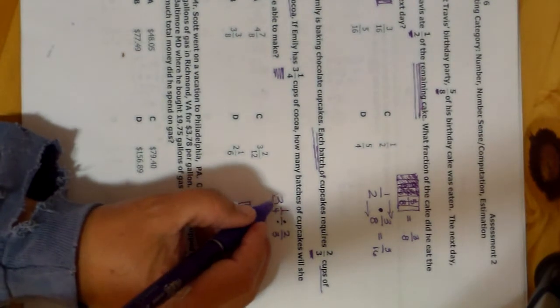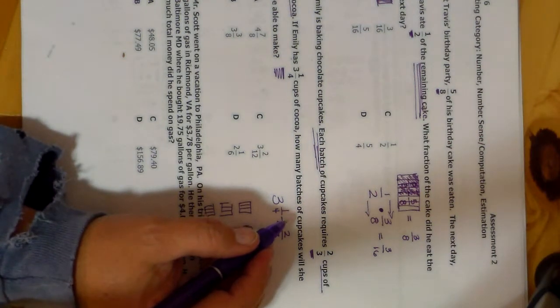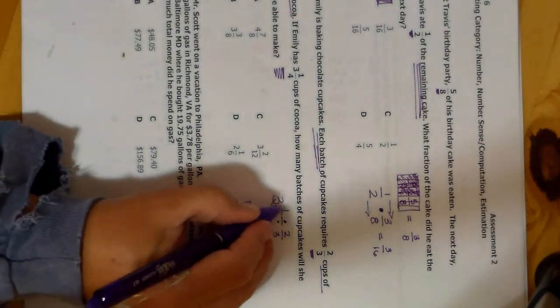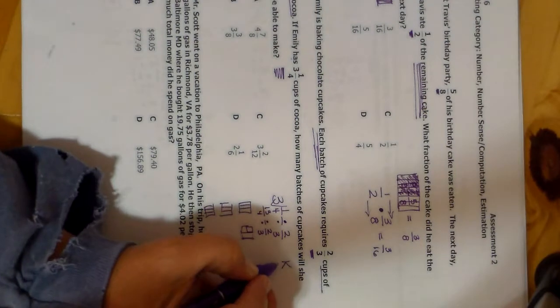Anyhow, mathematically, we don't divide. We multiply by reciprocals, but we can't multiply by reciprocals unless they are improper fractions. Sorry, needed a drink. 3 times 4 is 12, plus 1 is 13. 13/4 divided by 2/3. Now we have fractions, but we don't divide fractions. We multiply by the reciprocal using the trick K, F, C: keeping, flipping, changing. Keeping 13/4. Flipping, 3/2. Changing, divide to multiply.